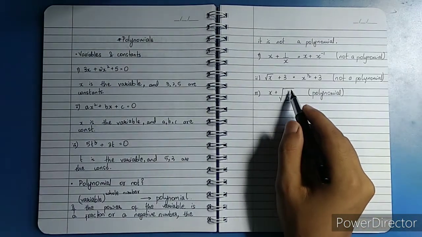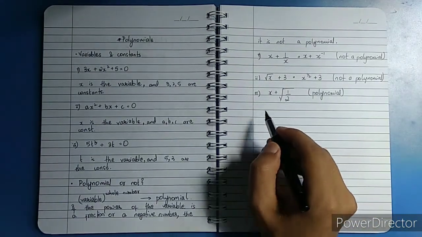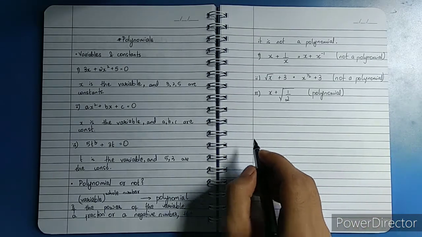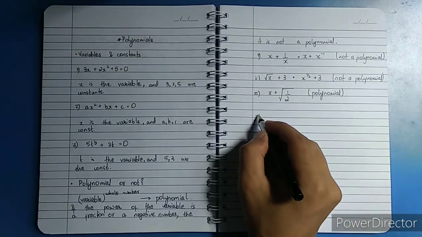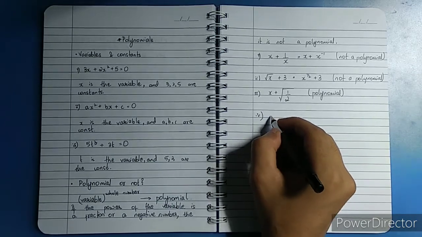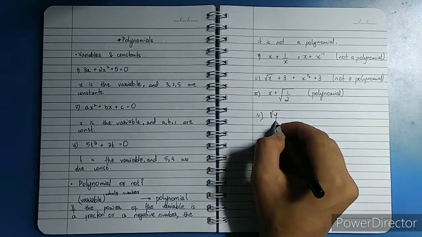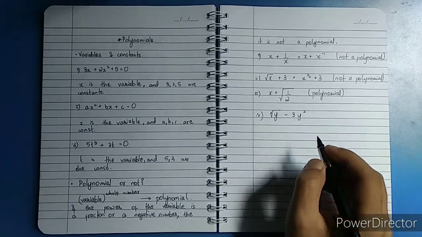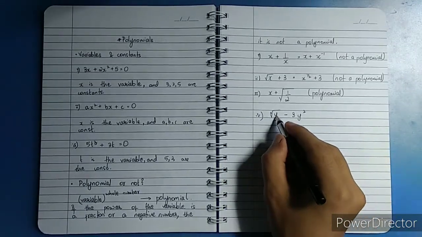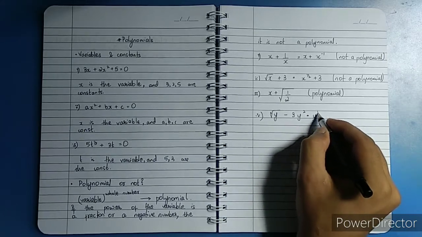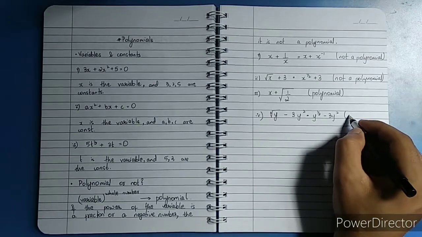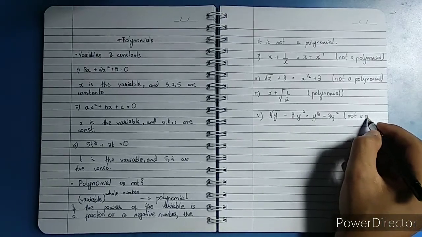The constant doesn't matter. What matters is the variable should have a whole number in its power. Next, cube root of y minus 3y square. Cube root means y to the power 1 by 3 minus 3y square. So this is not a polynomial.